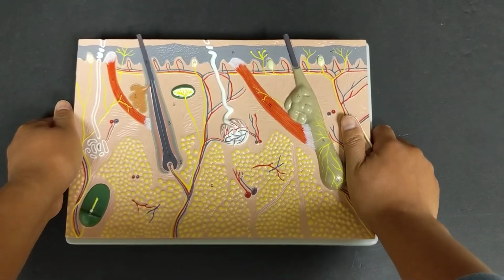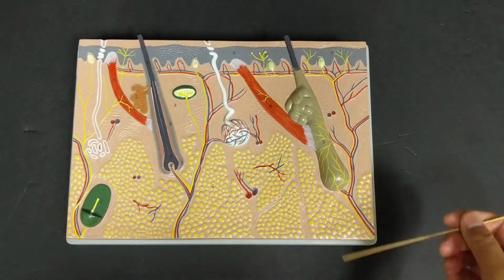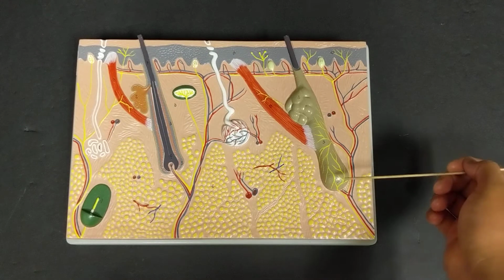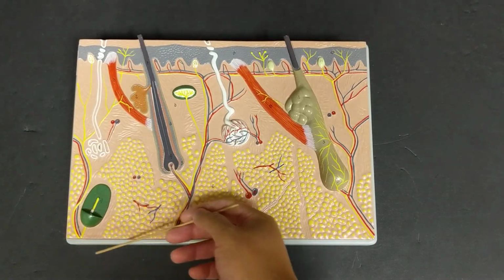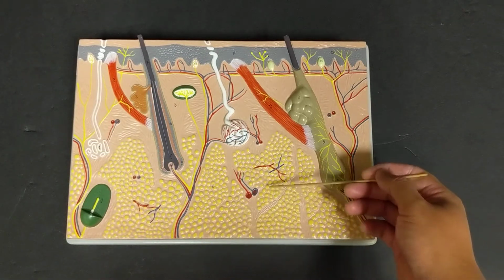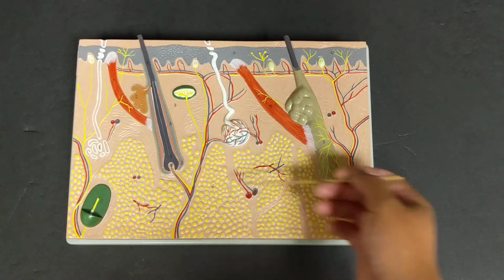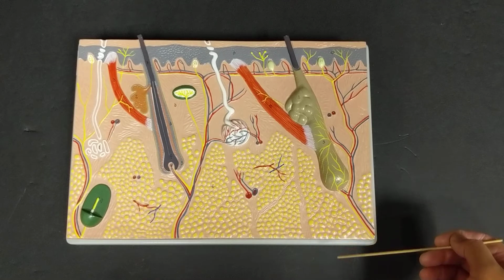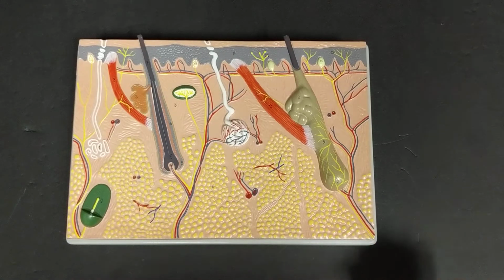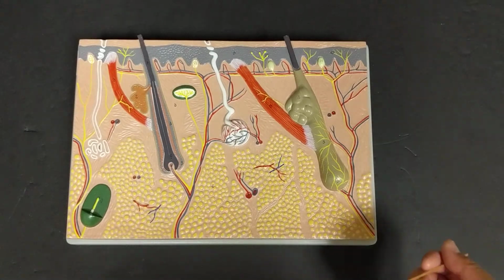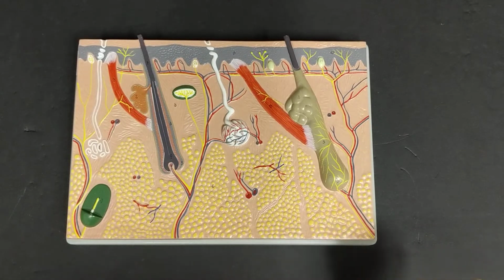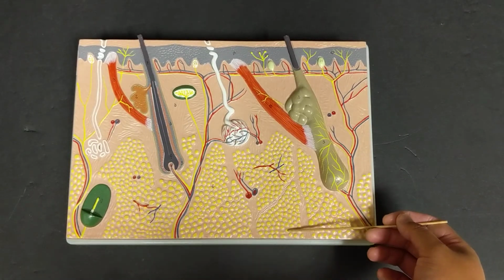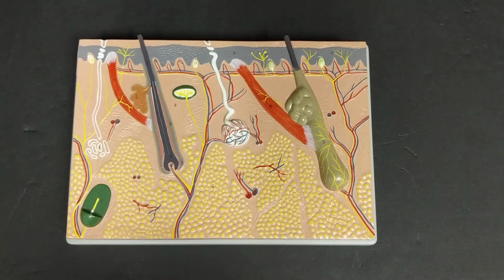Now lastly, something else that you can see is the change in tissue that is in the hypodermis. All of these little yellow bubbles, these are adipose tissue. Adipose tissue, which is otherwise known as fat. So this is going to be helping to insulate the body as well as support the skin, and this is just resting right underneath the dermis.